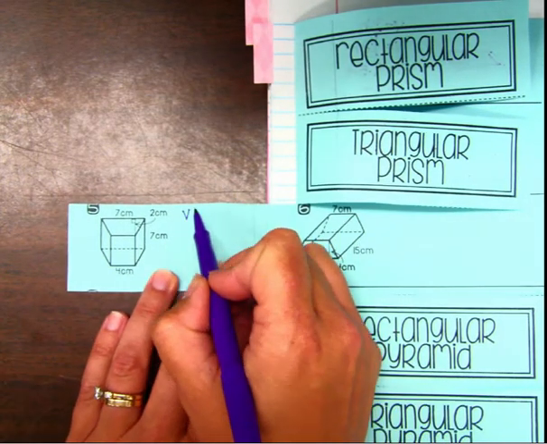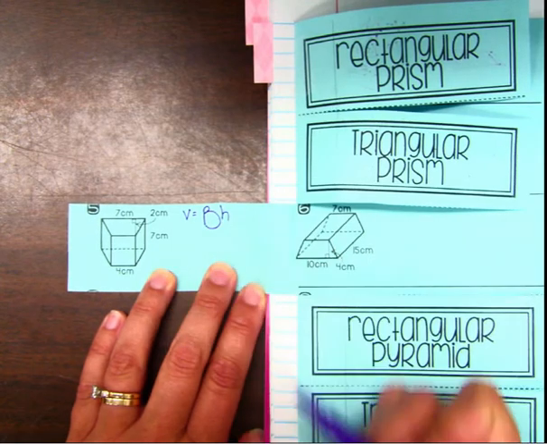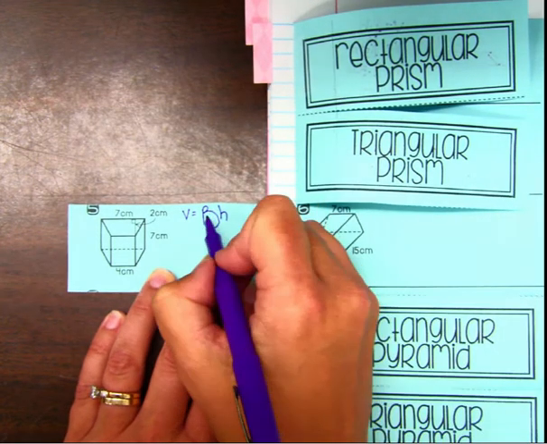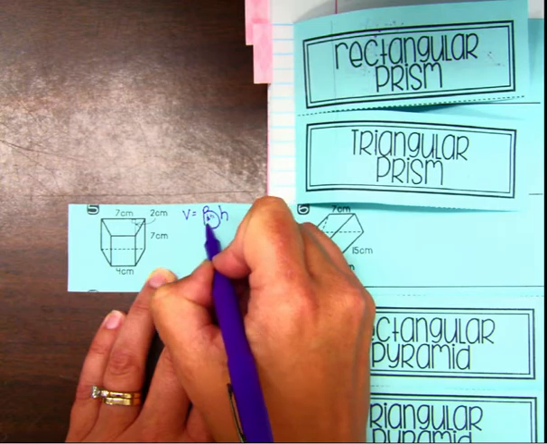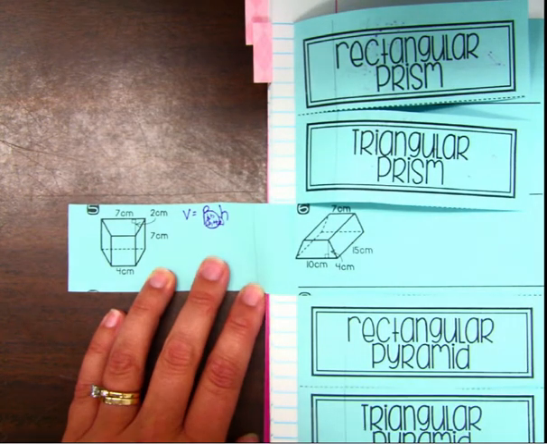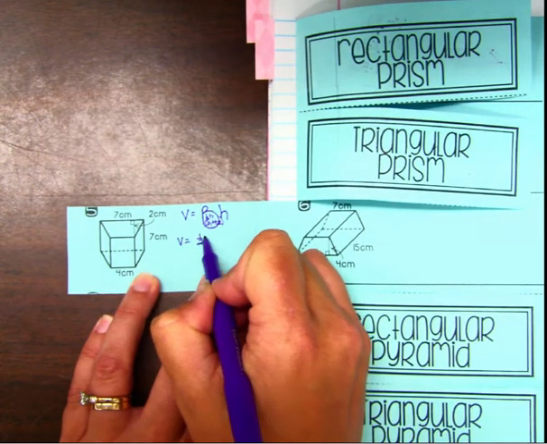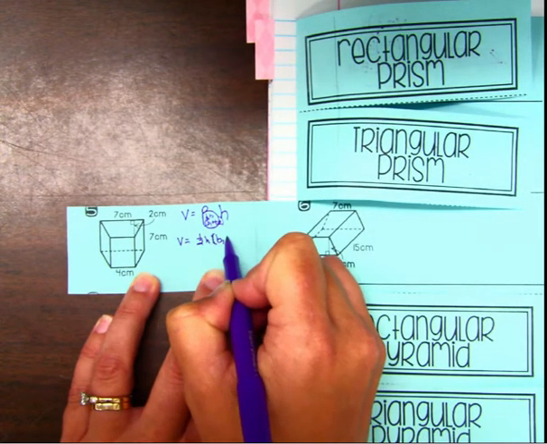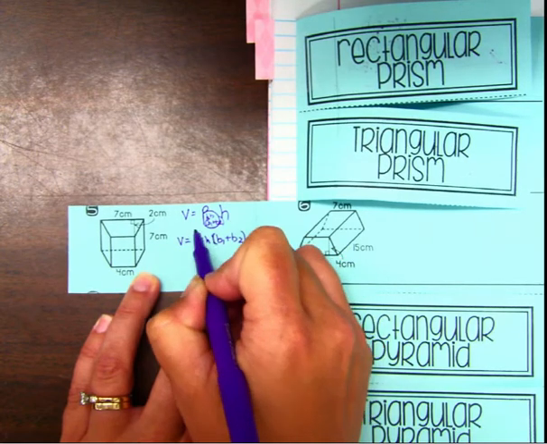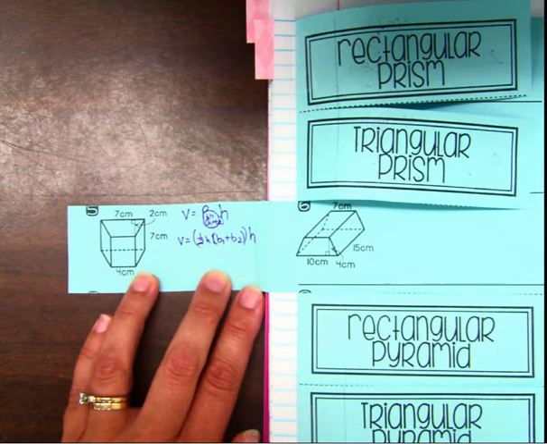So again, from our formula sheet, we get area of the base times the height. But a trapezoid, area of a trapezoid is 1/2 height times base 1 plus base 2. So I'm going to fill that belly of that B with my area formula. So my formula is 1/2 height times base 1 plus base 2, and that's for the trapezoid. And then I multiply by the height, which is how far apart the trapezoids are.